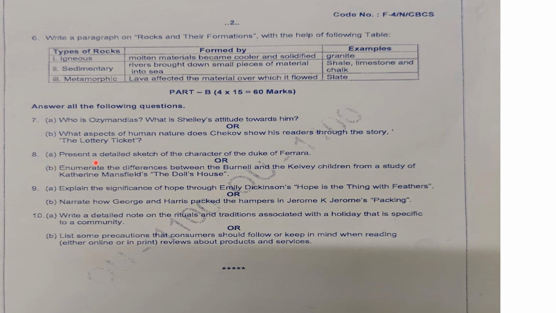Eighth A, present a detailed sketch of the character of the Duke of Ferrara. So you might have remembered the poem, My Last Duchess, and what is the attitude of the Duke of Ferrara. Then B, enumerate the differences between the Burnell and the Kelvey children from a study of Katherine Mansfield's The Doll's House. So this lesson also I made a video, students. I think you might have written it very well. Both the houses, the difference in both the families.